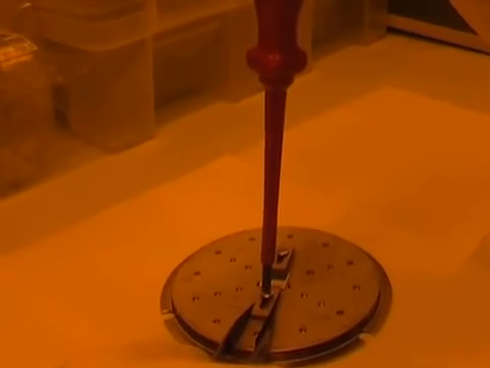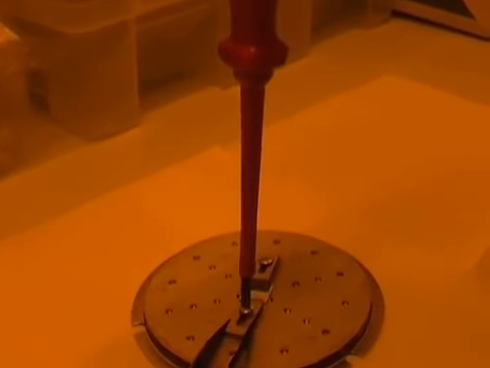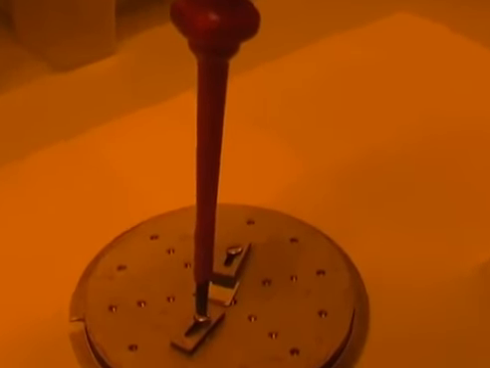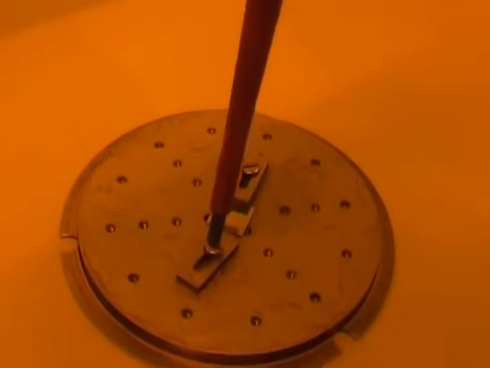If I want, I have two options with regards to what to do with the clamp and the screw.